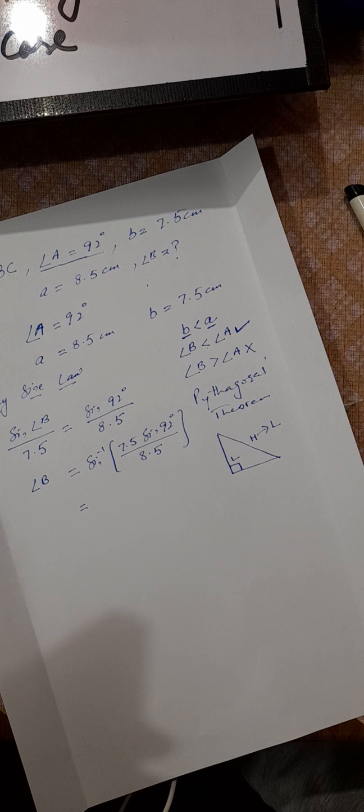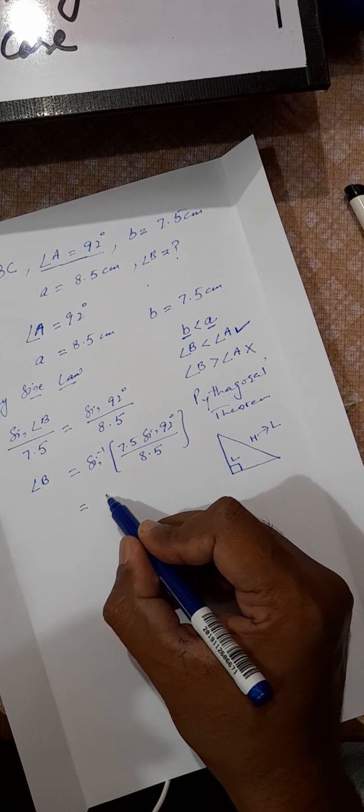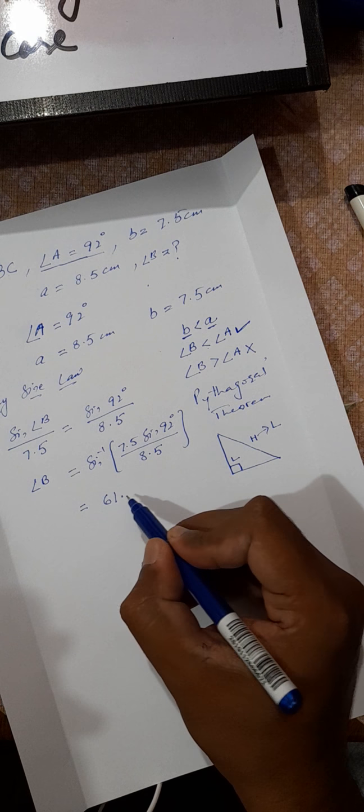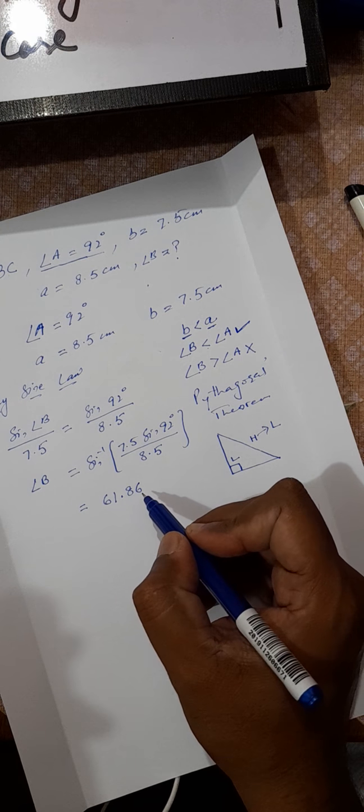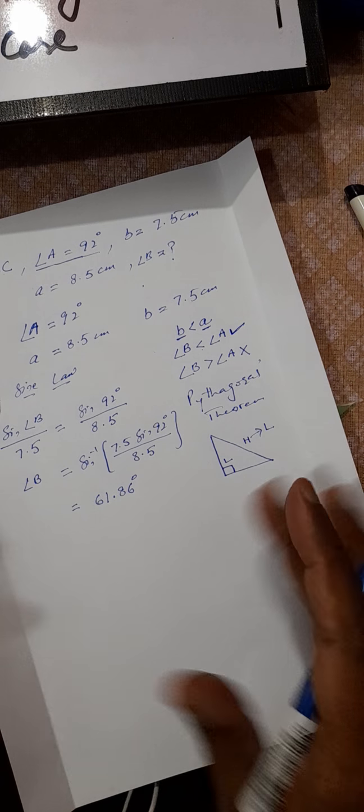So the value is sine 7.5, it is 61.86 degrees, to 2 decimal places.